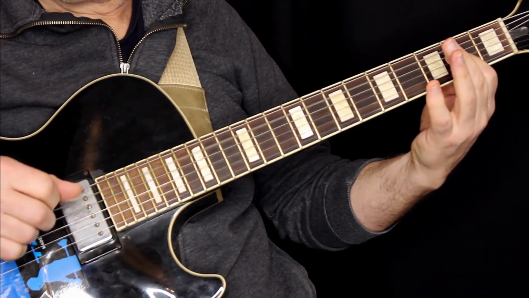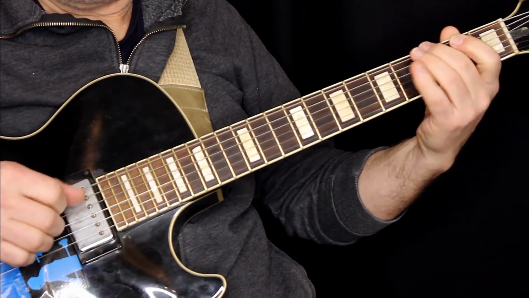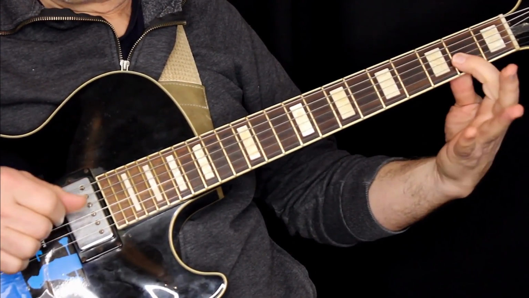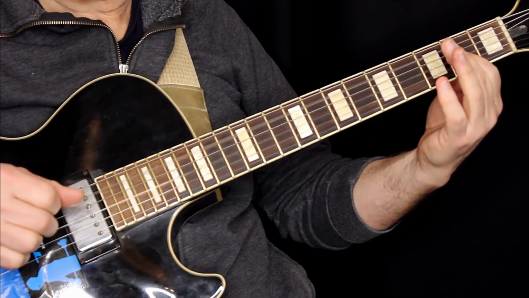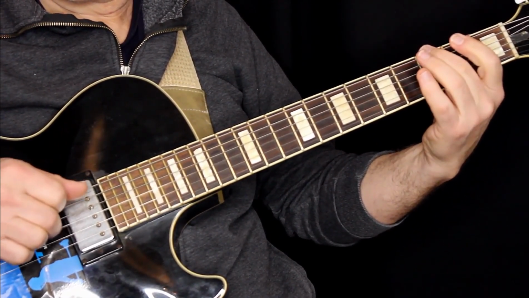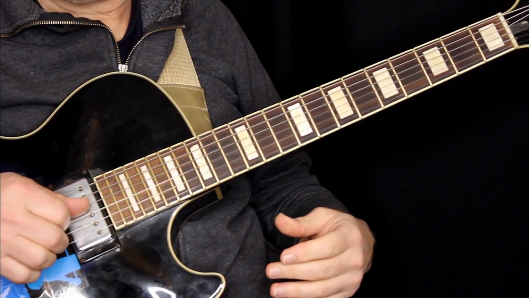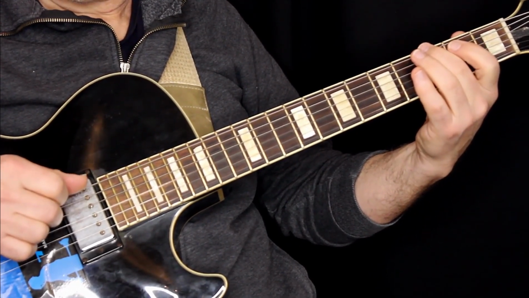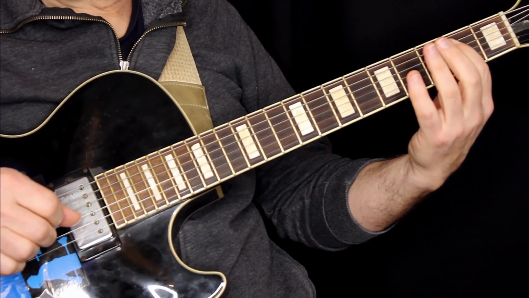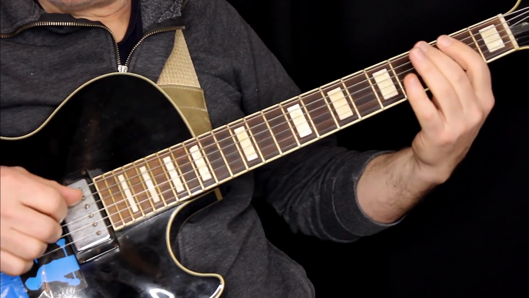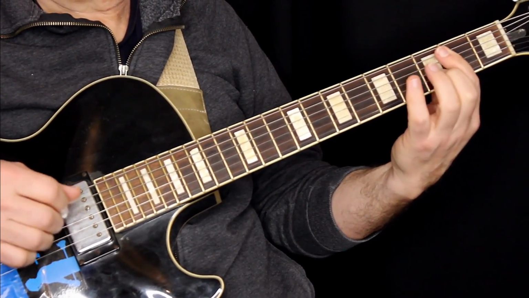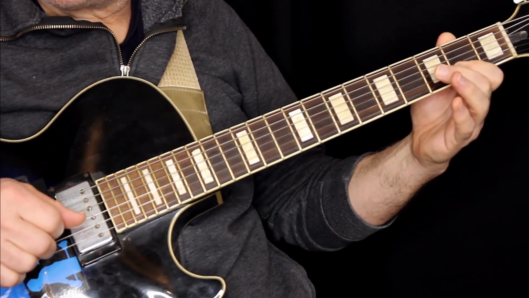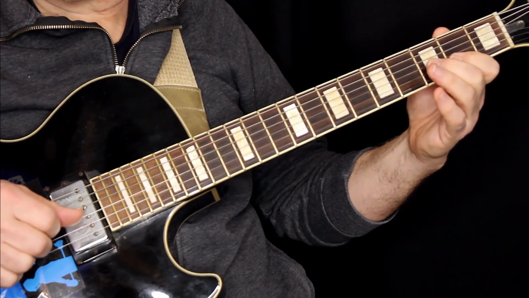Back to the A. Second time. Now the melody is the A. When it changes to D, my melody is B, G. On my way to the B minor, I'll go through the A. Back to the B minor. The melody as I hear it is D, C sharp, D, C sharp.